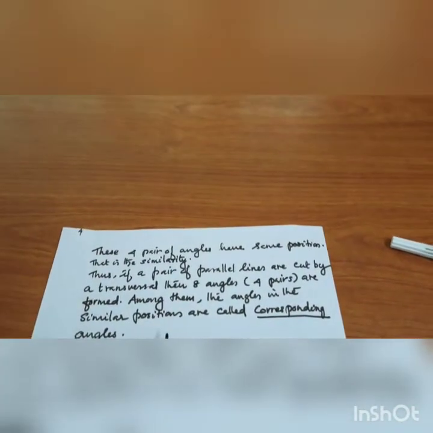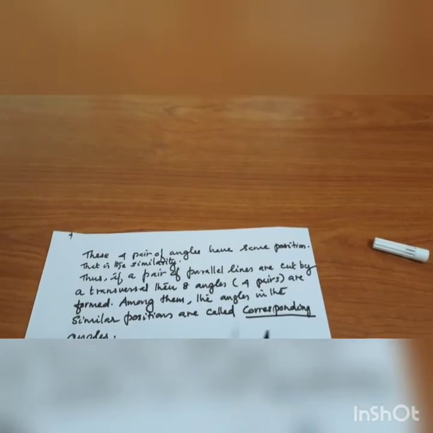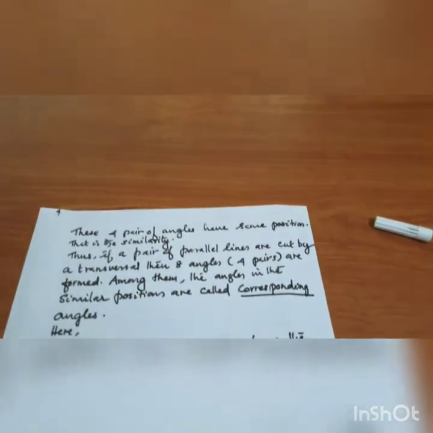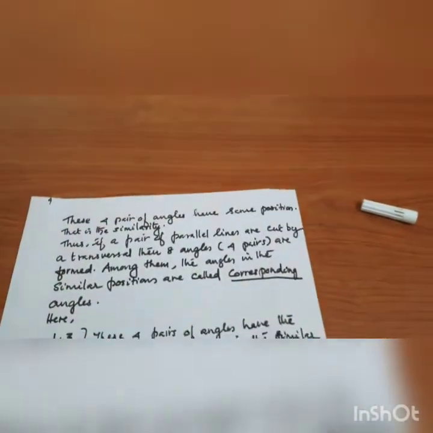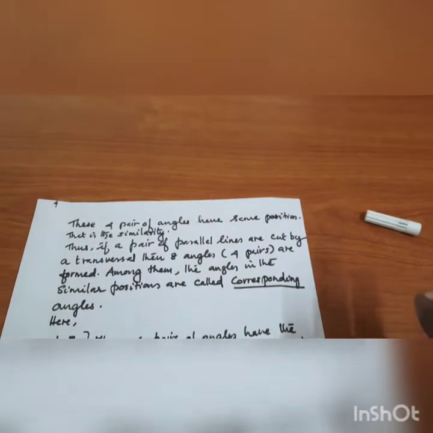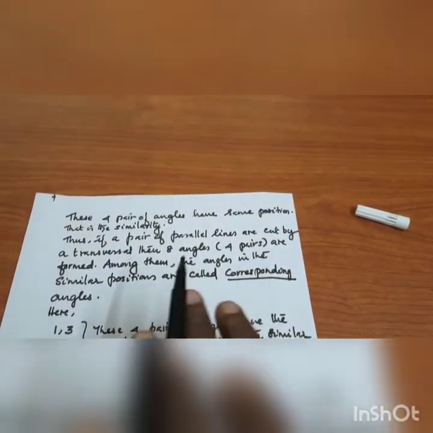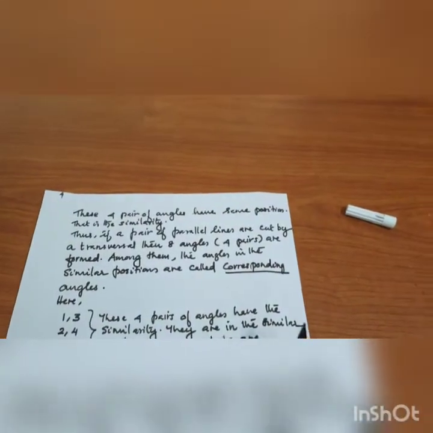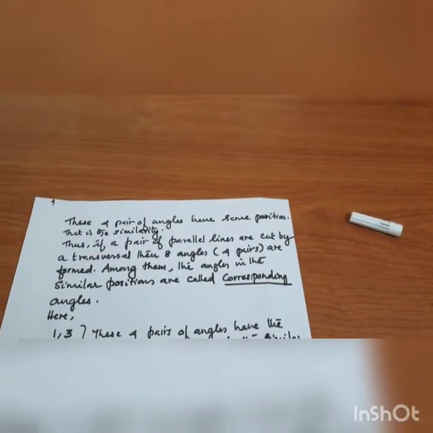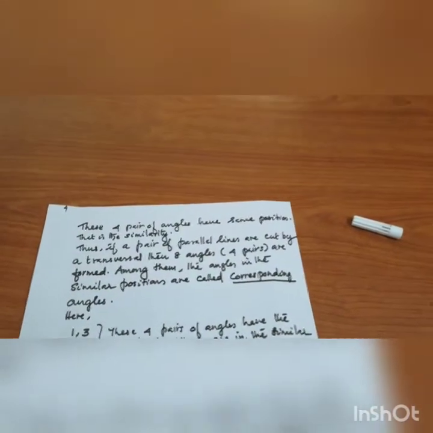Among the 8 angles, the angles in similar positions are called corresponding angles. Angles in similar or corresponding positions are called corresponding angles. How many pairs of corresponding angles can be seen? 4 pairs of corresponding angles.